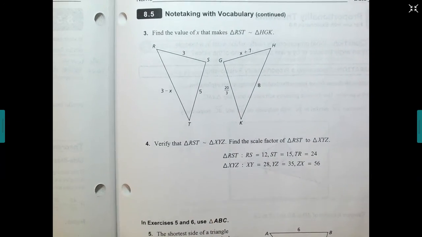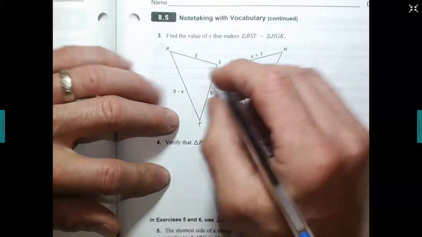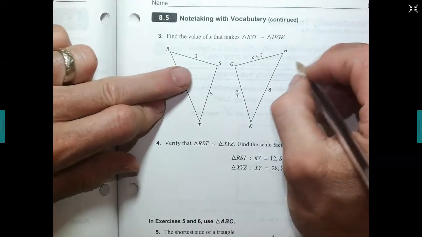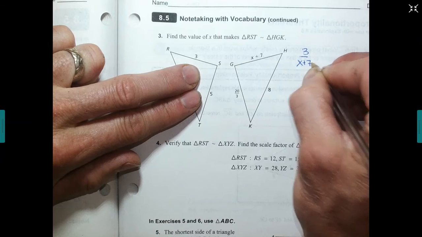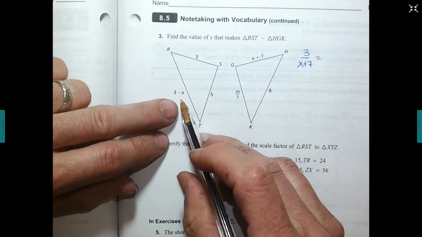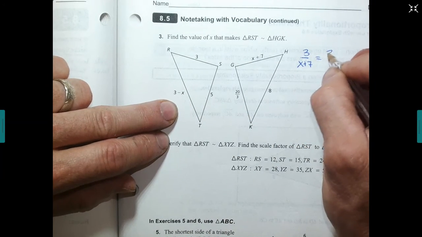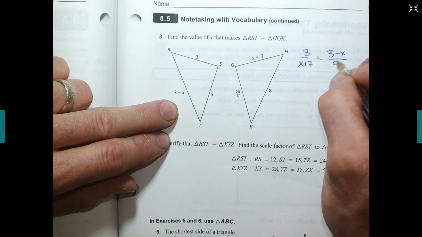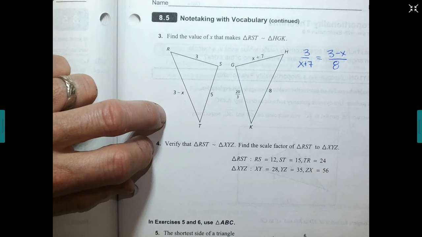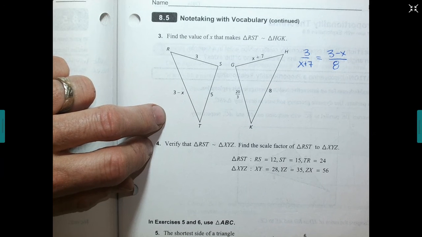So there's the start of your equation. If these are in fact similar, I would have a ratio of 3 over x plus 7 equals this one first, 3 minus x over 8. And then I would go ahead and solve that.